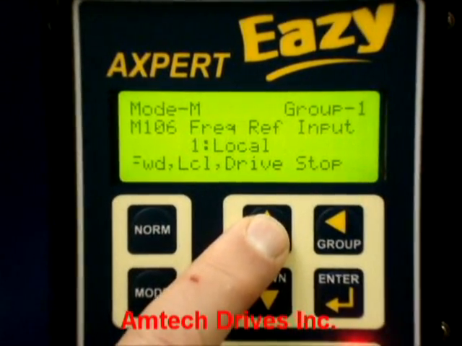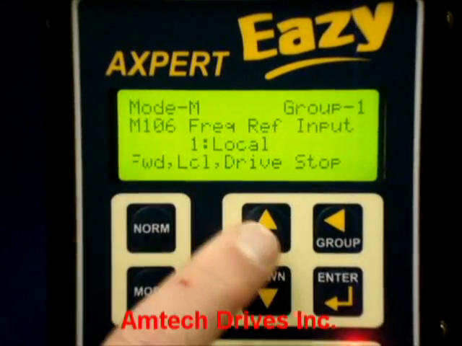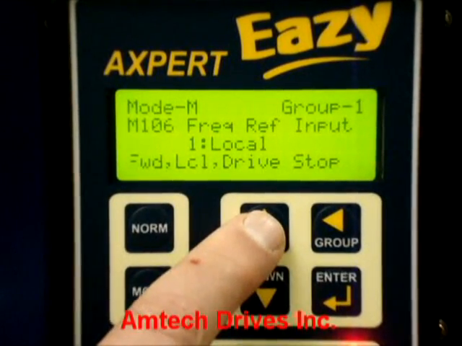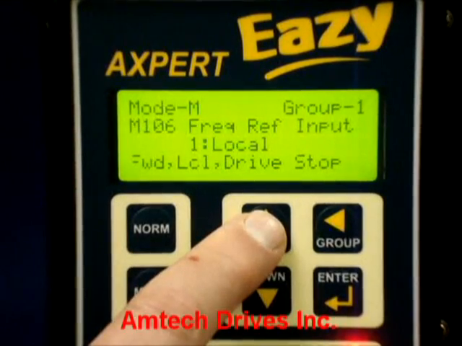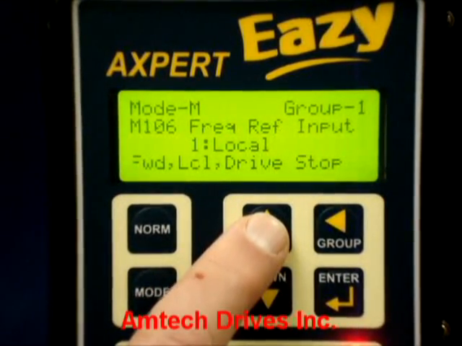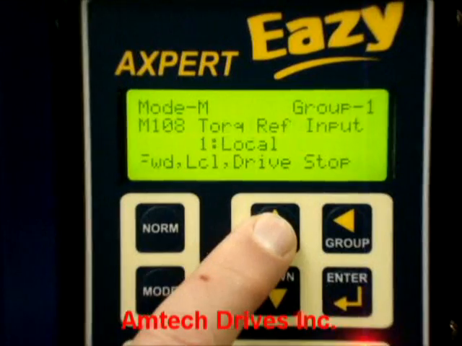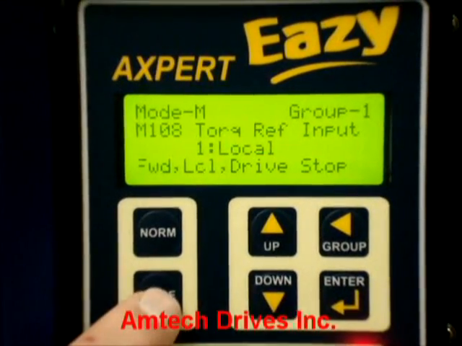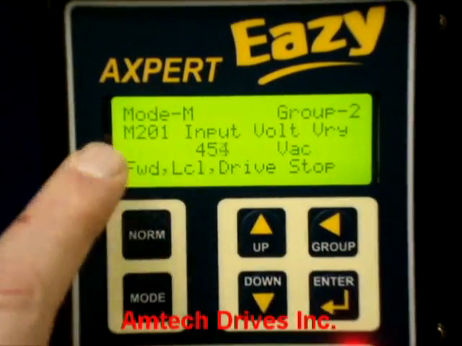The set speed, the frequency input. M106 shows that you're in local mode, so if you need to know what mode you're actually running to run the reference, you can look on here and see the parameters. It'll go through the key parameters of the application. Going to the next group is 201.